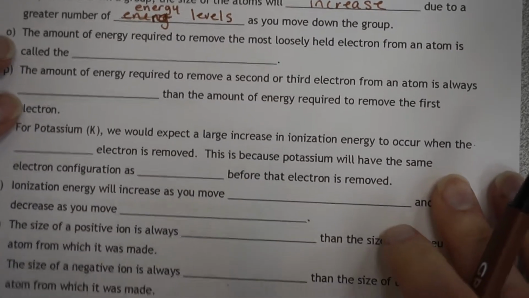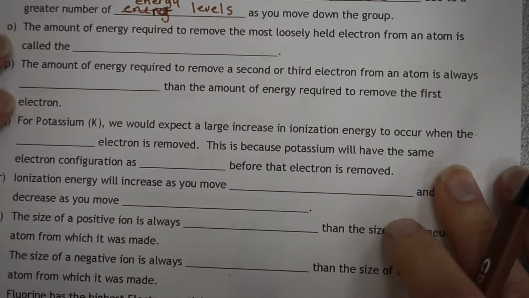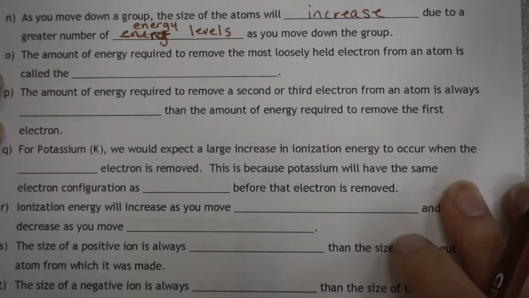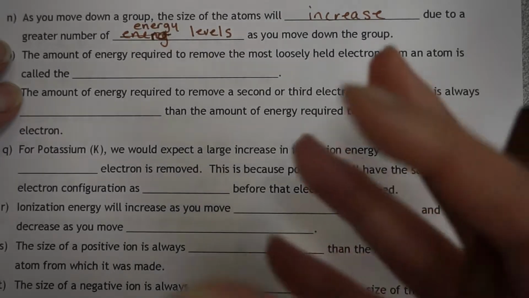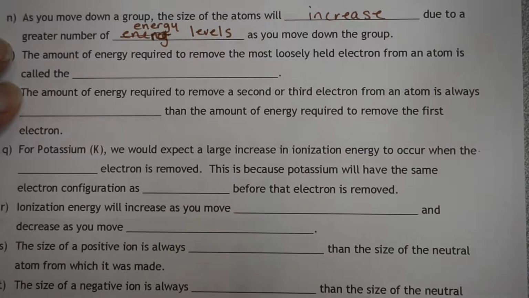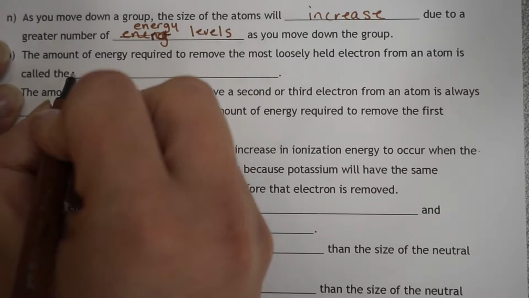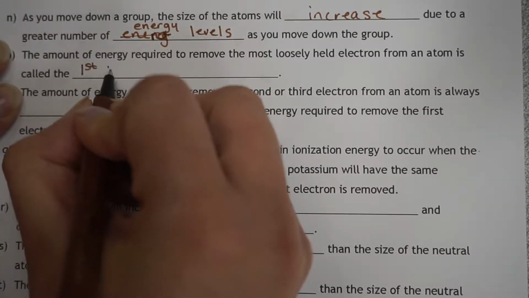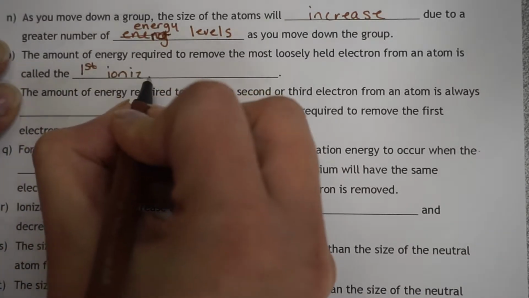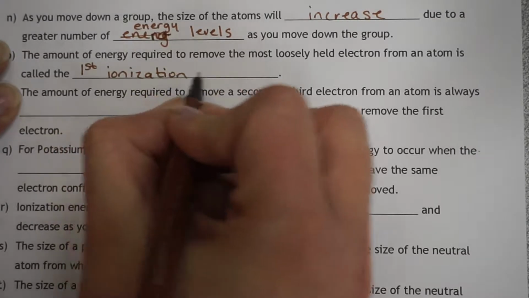Okay, so next question, the amount of energy required to remove the most loosely held electron from an atom is called the first ionization energy. So in order to pluck an electron away, that's called the first ionization energy.